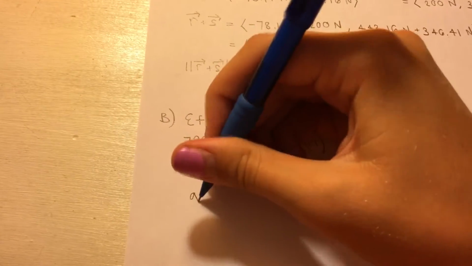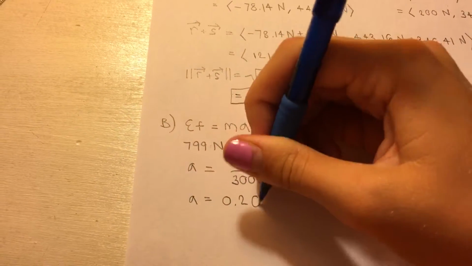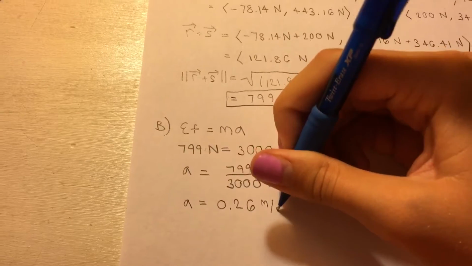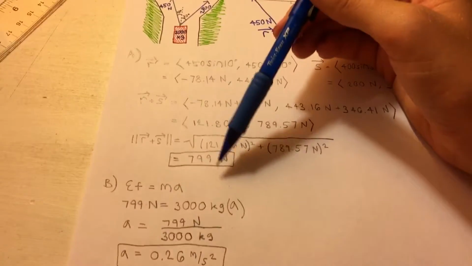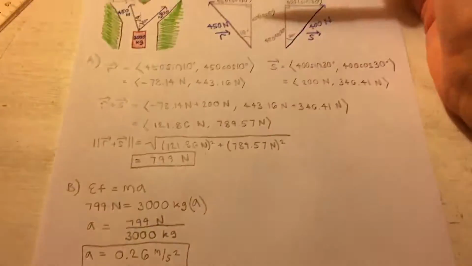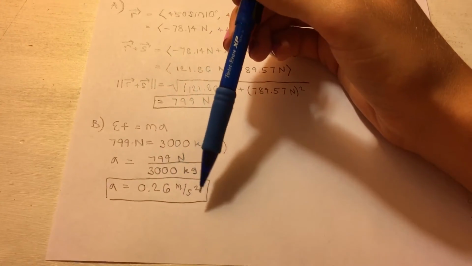And if you put it into your calculator, you should end up with 0.26 meters per second squared. So for question A, you should get 799 newtons, and for question B, the car has an acceleration of 0.26 meters per second squared.